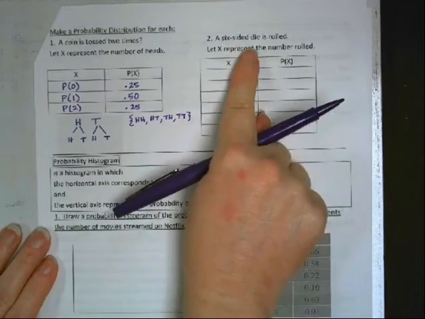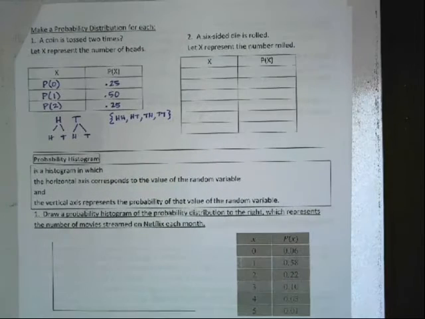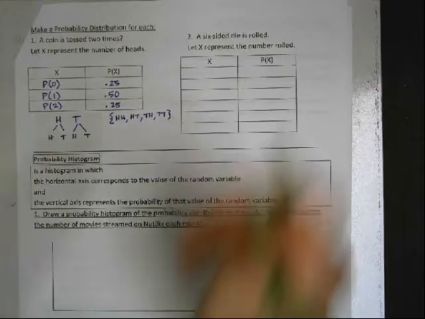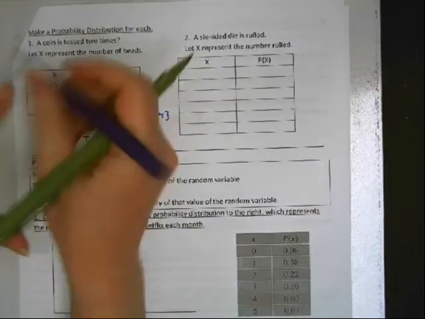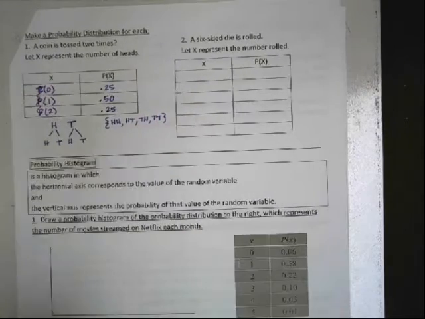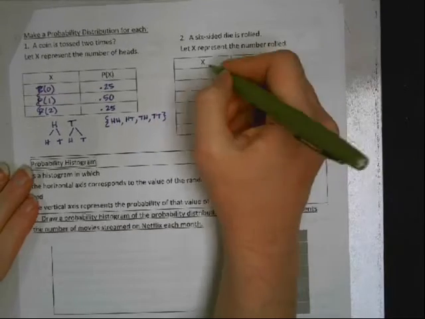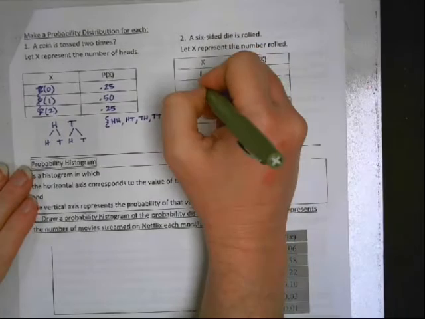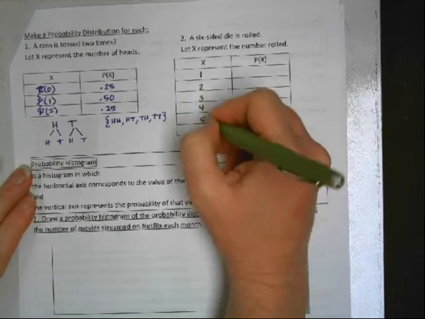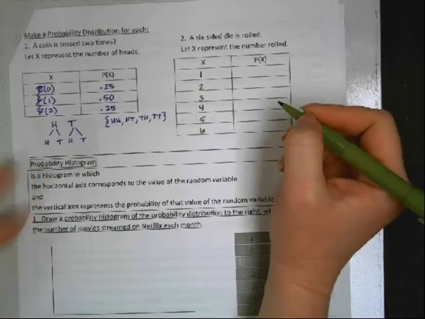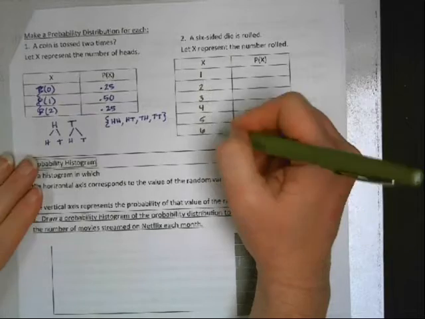So now let's look at this one. A 6-sided die is rolled. Let X represent the number that is rolled. So in this case, a 6-sided die has 1 through 6 on it. Sorry, I should not have done this. It should have been 0, 1, and 2 for the coins. My X values here should be 1, 2, 3, 4, 5, or 6, because those are all of the things that could appear on a die. They would appear as dots, well, most of the time. I actually have some dice that have numbers on them.